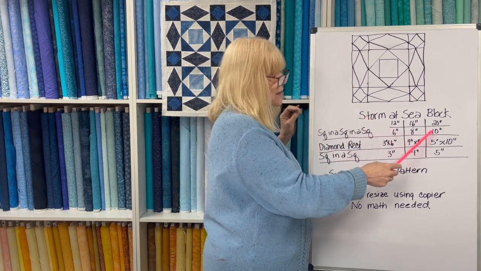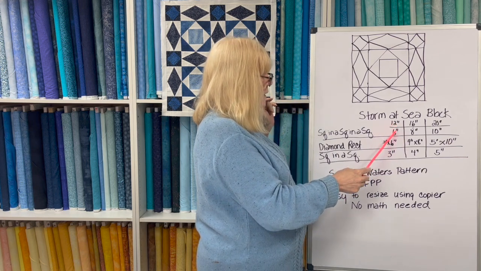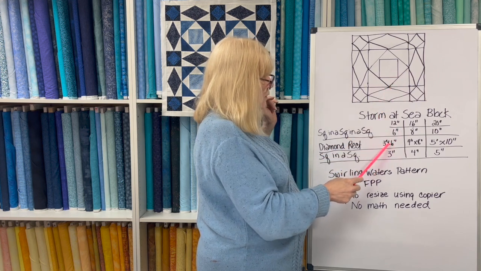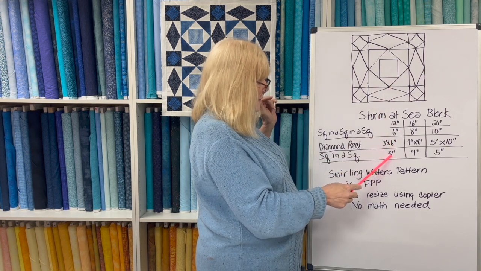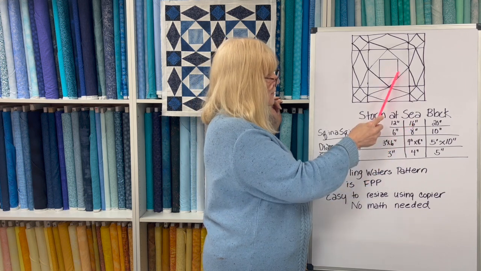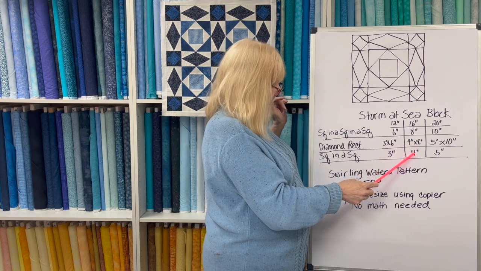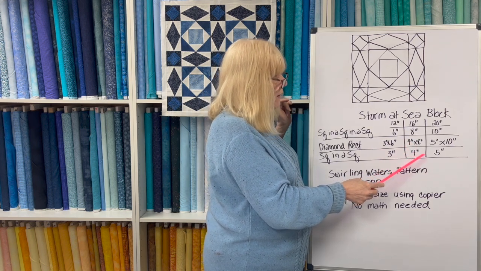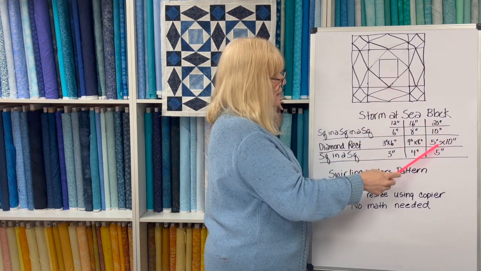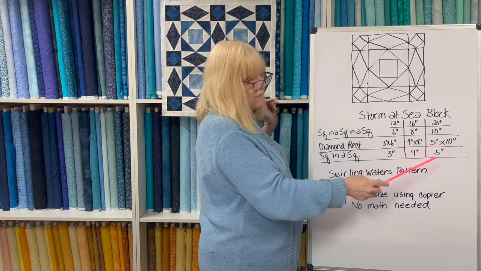This is just 3 examples. We could have done more. The 12-inch block, the center stacked square is 6 inches. The diamond Rex is 3 by 6. The square and a square is 3. If you want a 16-inch block, the center is 8. The diamond Rex are 4 by 8. And the square and a square is 4. And if you want a 20-inch block, the center is 10. The diamond Rex are 5 by 10. And the square and a square is 5.